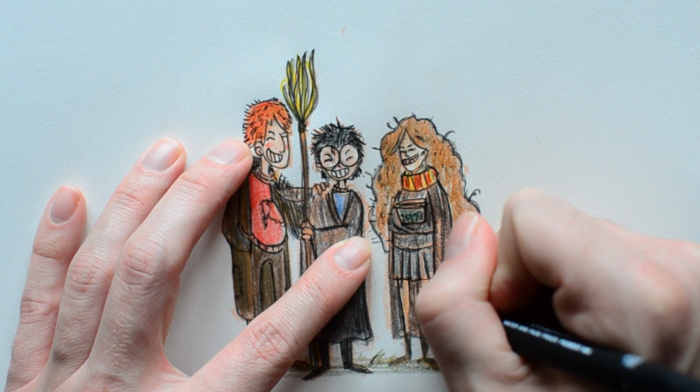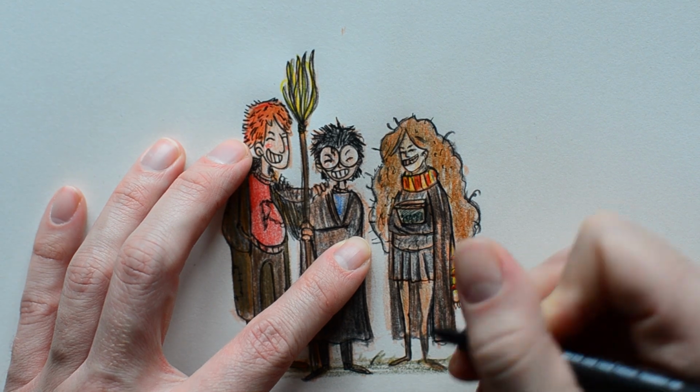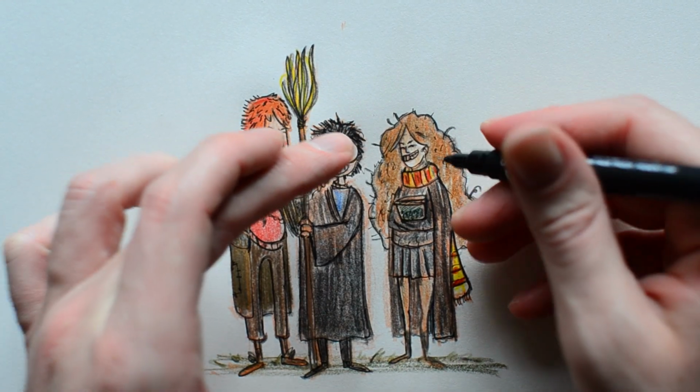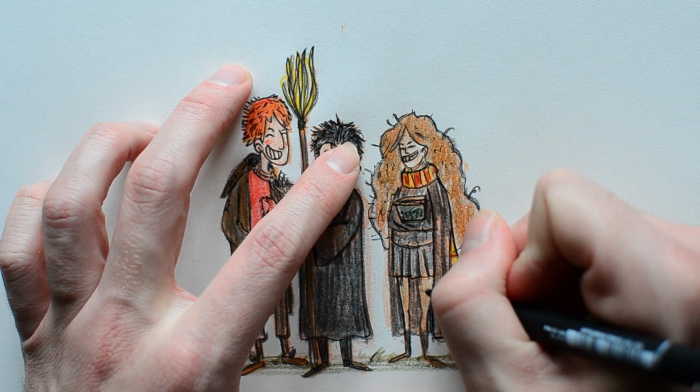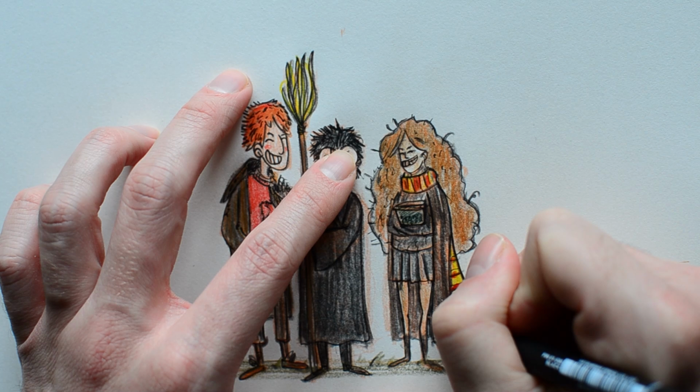Something that happens, because it's unavoidable, is that maybe you watched the movies already, and now when you are reading, obviously for most of the characters you will see the actors, like Emma Watson, for example, the actress for Hermione, and you will see her in your mind while you are reading. But it's okay, that is not a problem.